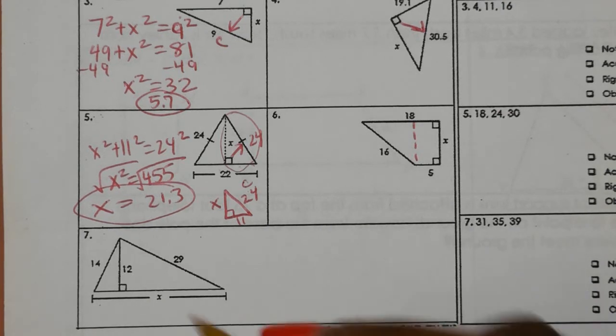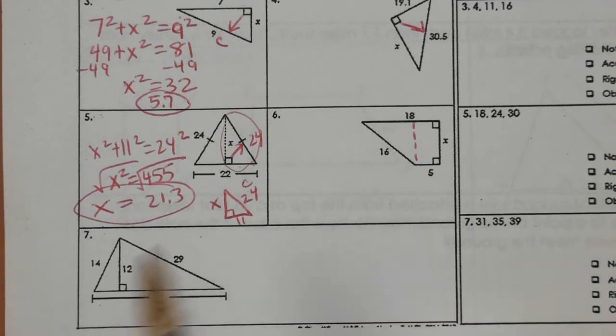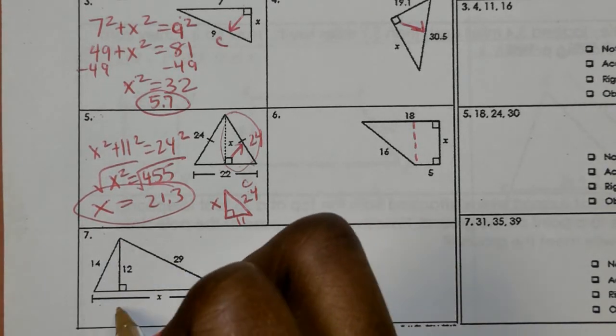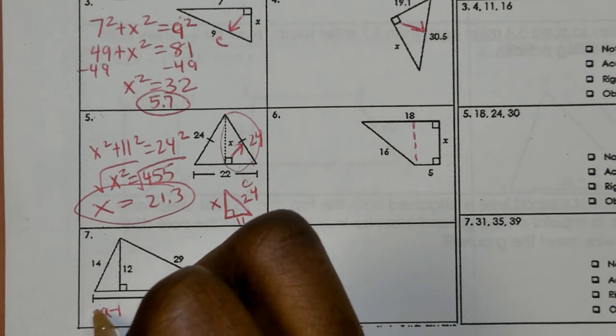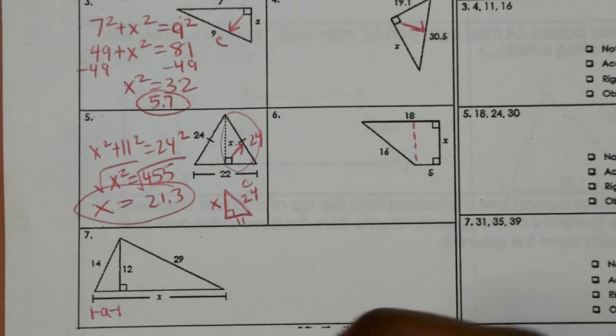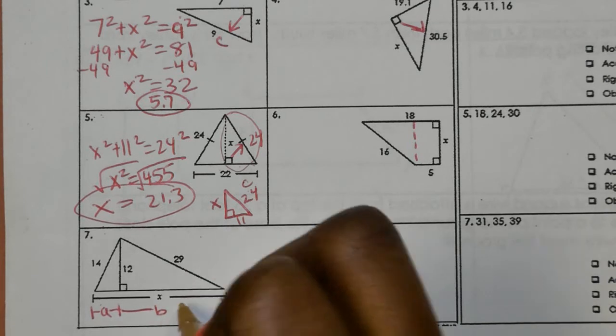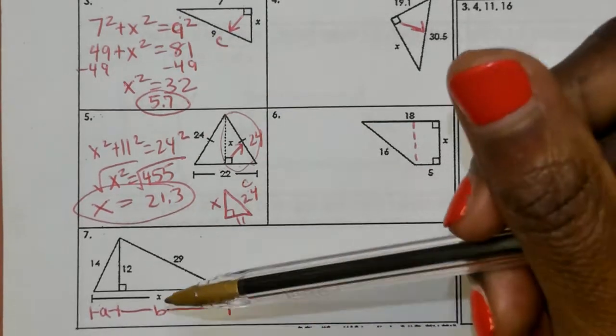Okay, so 7 I'm going to help you set up, but then I'll let you solve this. In order to do the Pythagorean theorem again, we don't know that this is a right angle because it doesn't have the right angle box. We know we have a right angle here and here. So what we want to do is cut x into two segments. I'll call this segment A, just any variable, A is arbitrary. And then B, also any variable.